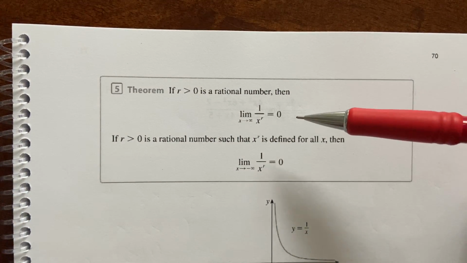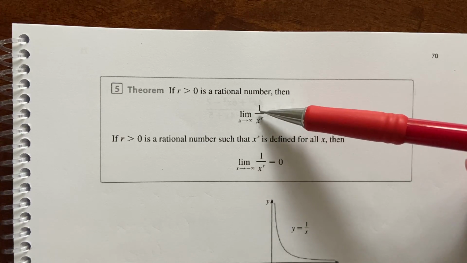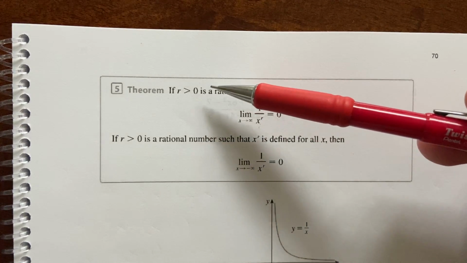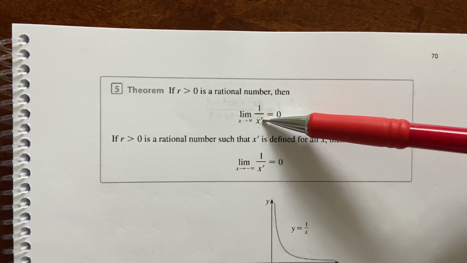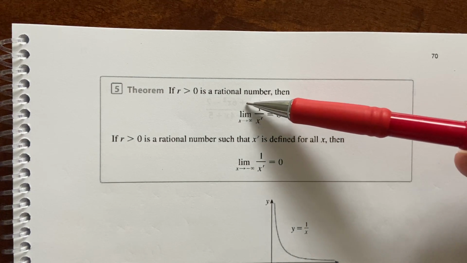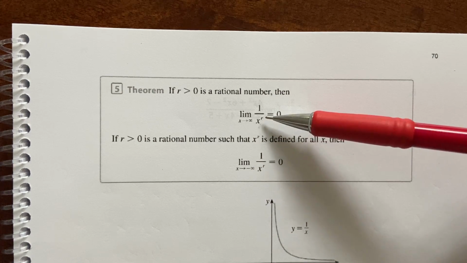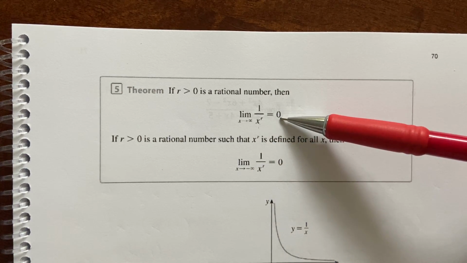So what we're going to be seeing is that we're going to develop a lot of occurrences of these power functions. So if r is greater than 0, in other words, if it's like a half, something like this, then r would be a rational number, and if that's the case, then 1 over x to that rational number will be 0.